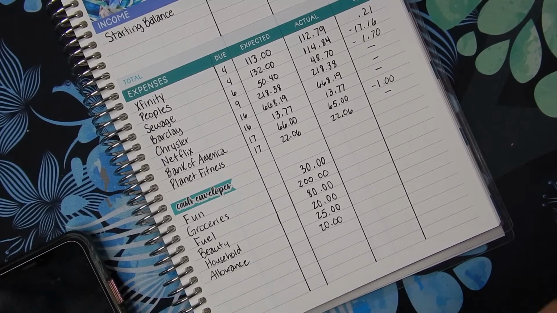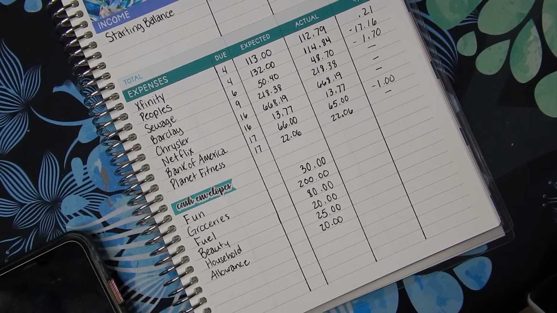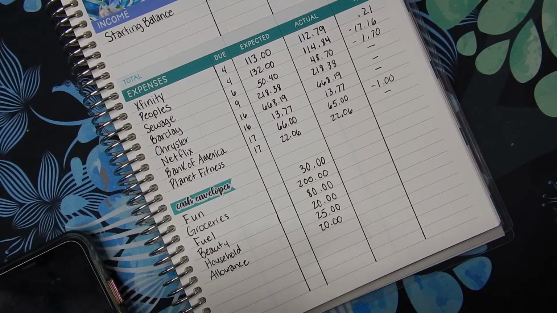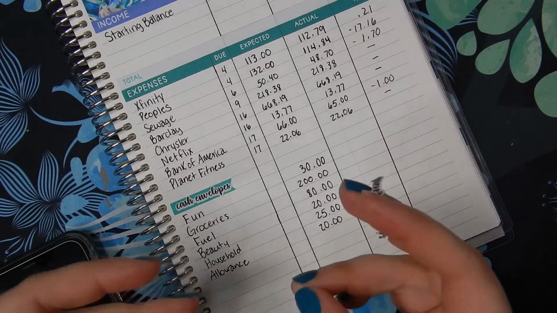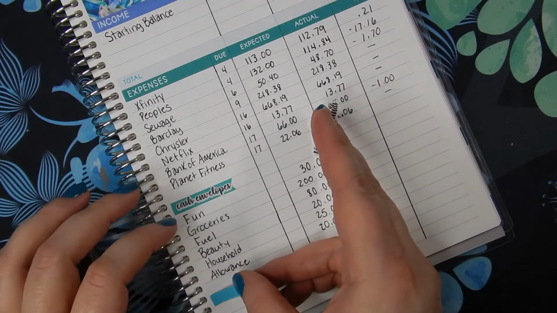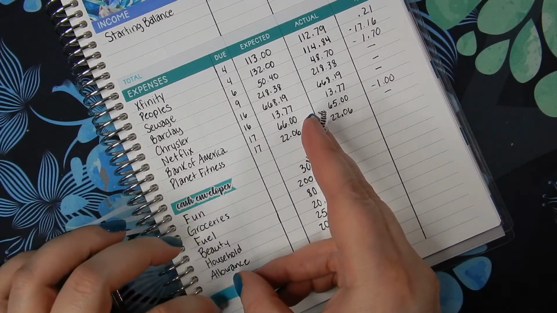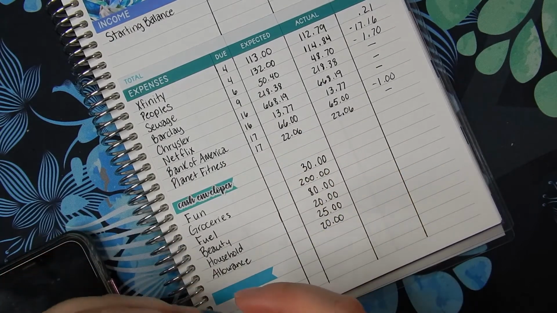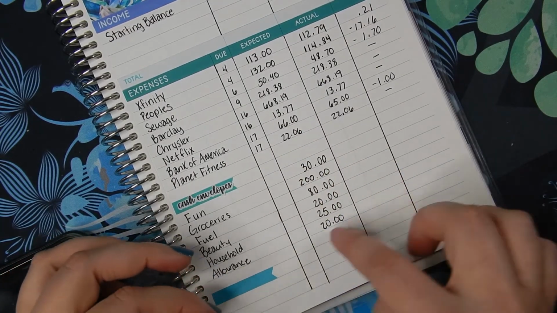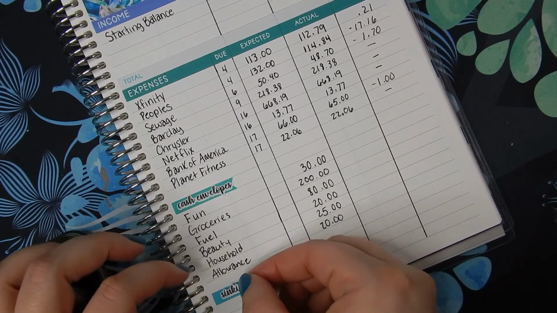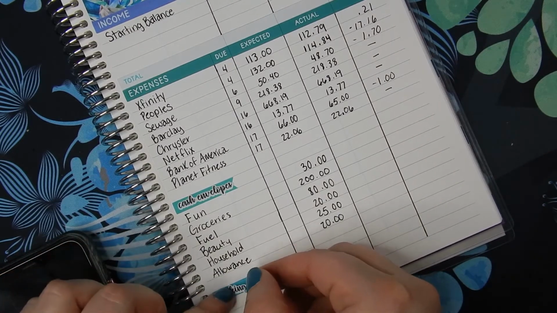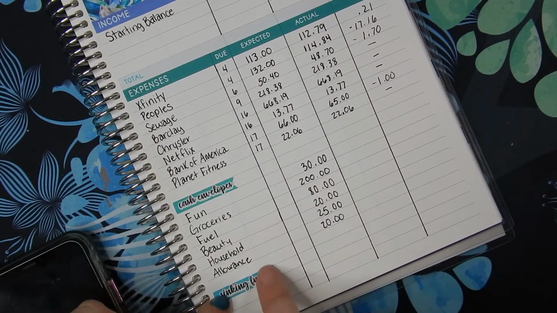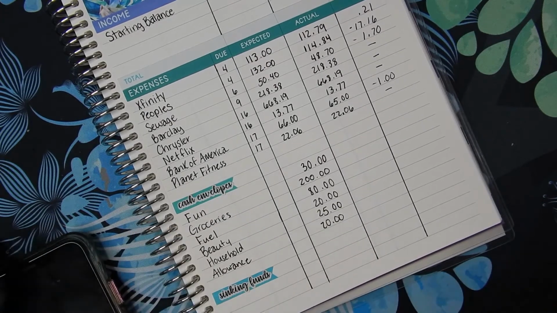Oh, and then the next thing, within the next few days I should know whether I got this job, which I'm hoping I did. I'm going to restart my sinking funds. I'm not going to list those out individually on this page because I do have a sinking fund page, but I will write the total amount that I'm contributing to sinking funds on this page here. So I'm just going to put that down there for the future.